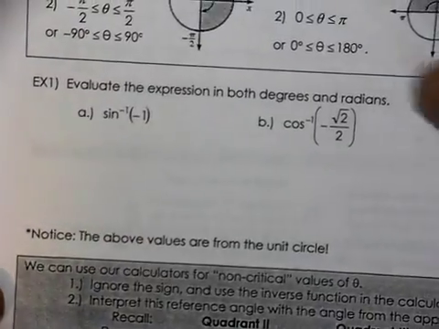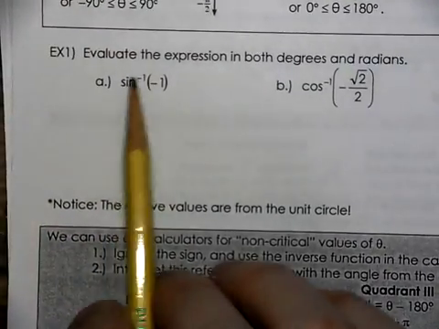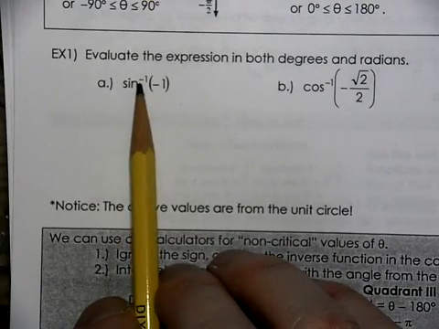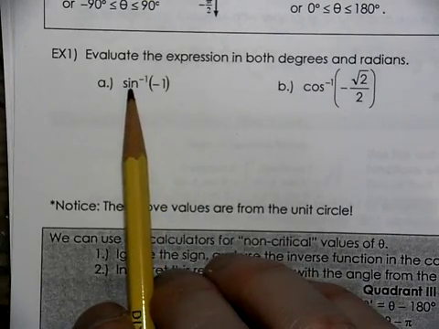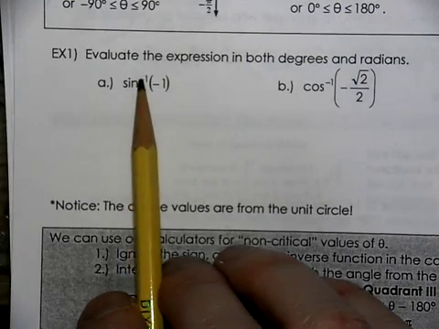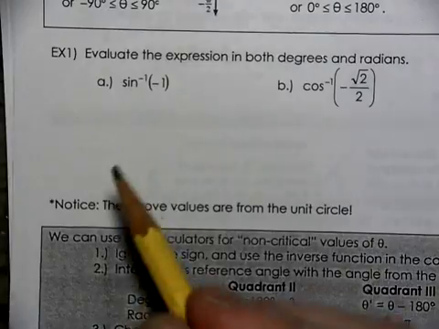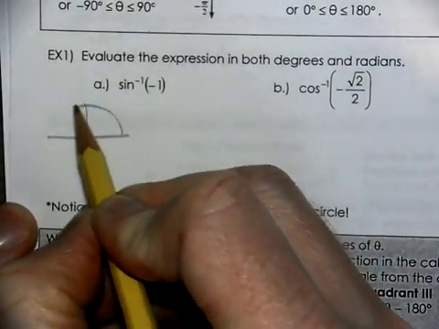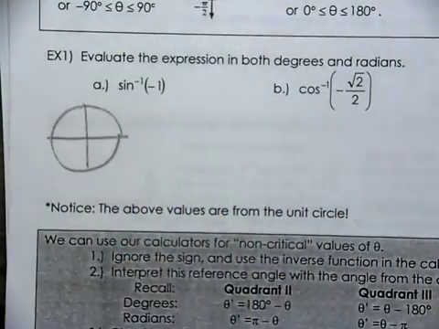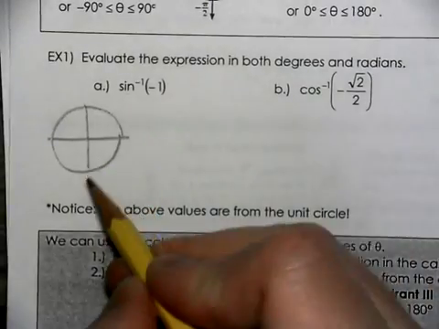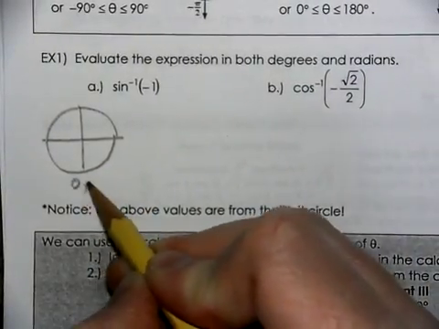So let's talk about how this works. So this says sine inverse. When you see that little -1, sine inverse, that's indicating that you're looking for an angle value. What is the angle where sine is -1? Well, either in your mind or on a piece of paper, you need to draw it out and represent where sine is -1. There's only one spot where sine is -1, and that's down here.